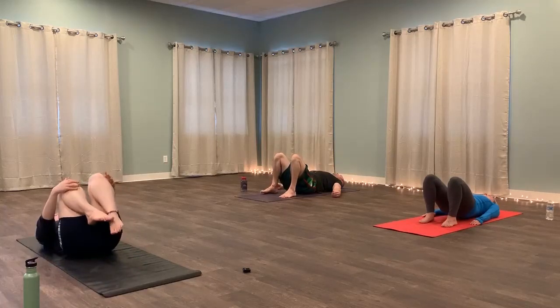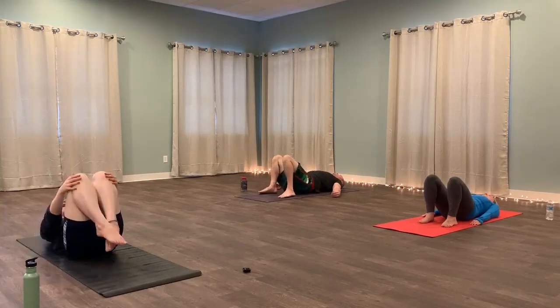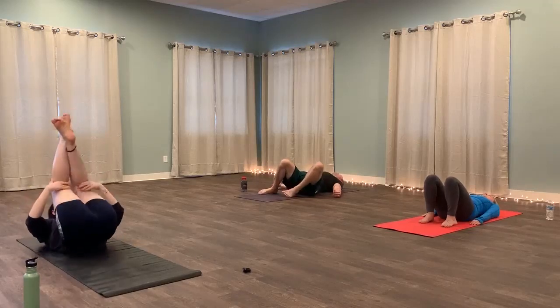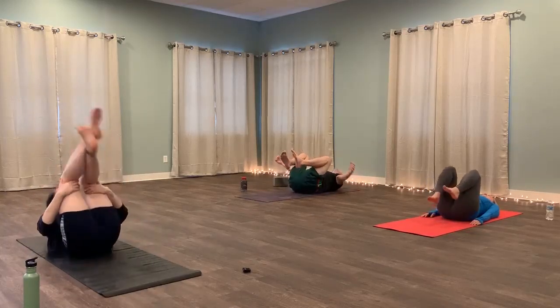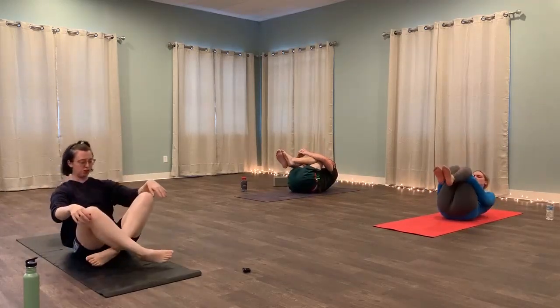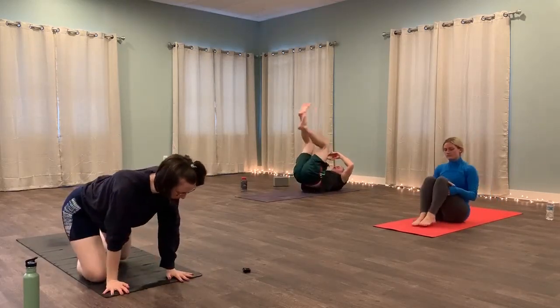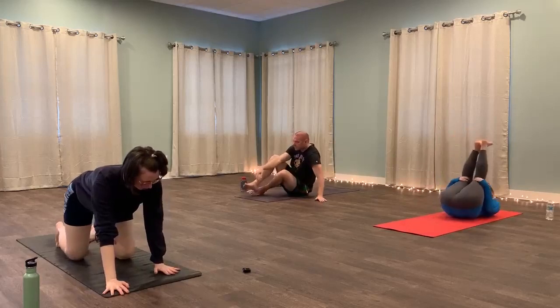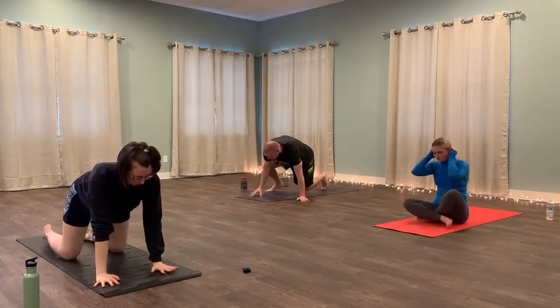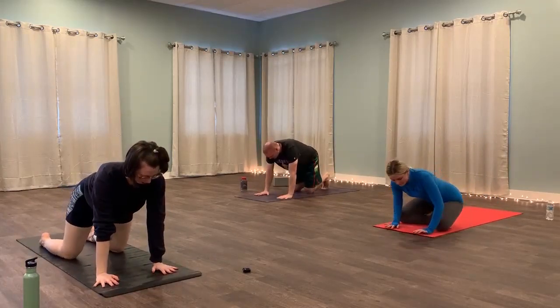Bring your knees into your chest. Start to rock and roll yourself 3 or 4 times until you come up to a seated position, and then transferring your weight into your hands, coming into a tabletop. Wrists will be underneath shoulders, knees underneath hips.